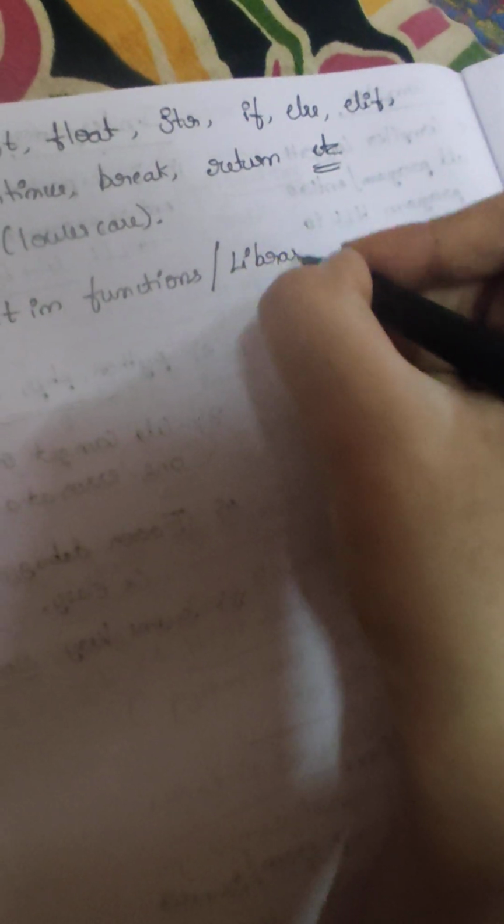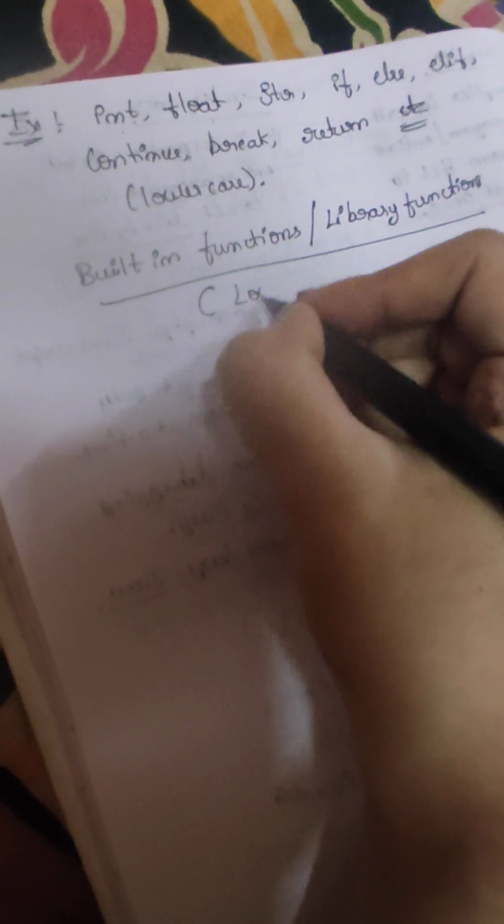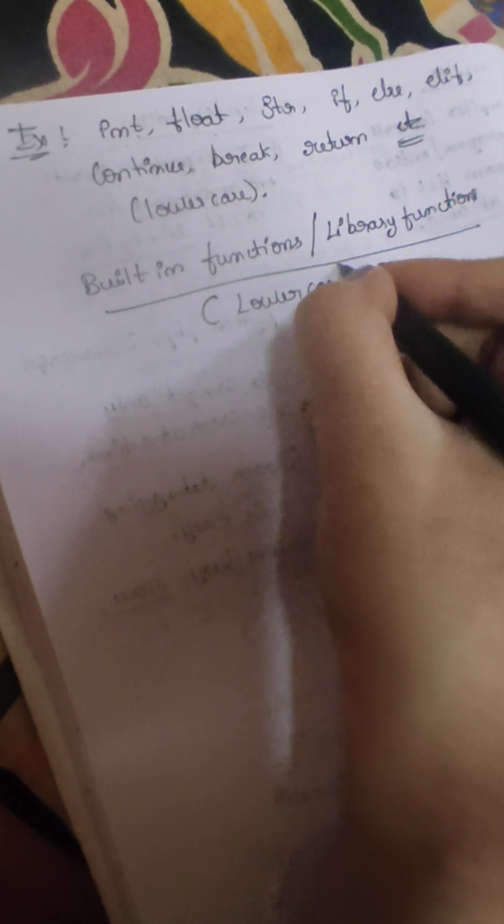Then another concept we have is built-in functions. Built-in functions are also called library functions. These should be in lower case. What are all the built-in functions we have?